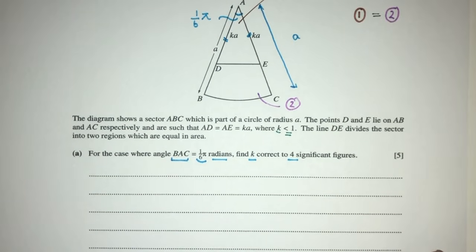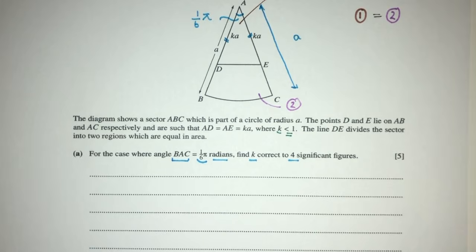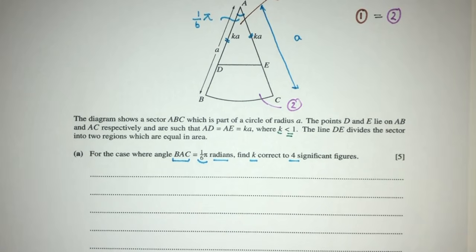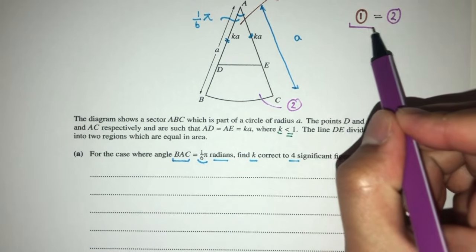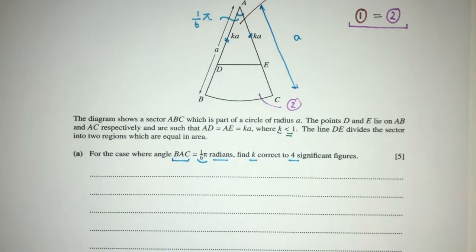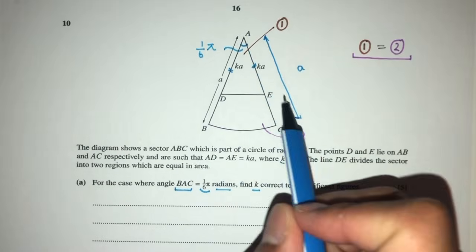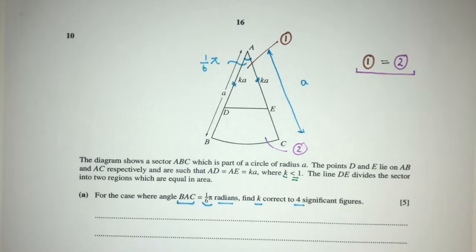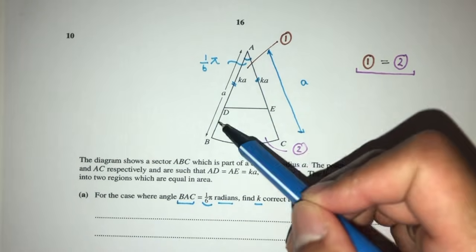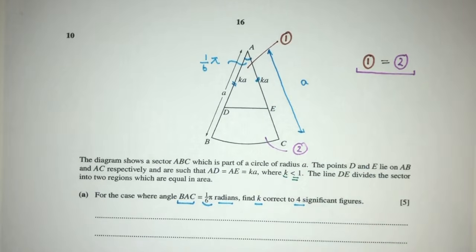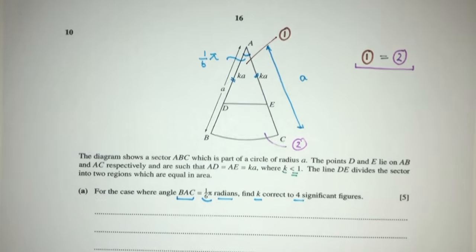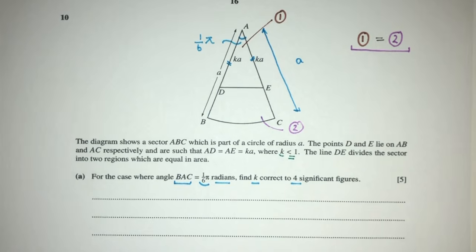So we have to find the value of K. That's pretty straightforward. We just have to use this information, right? So let's do that. How would you find the area of number 1, which is triangle ADE? As you can see, it is a triangle with these two sides and the angle in between. So whenever we have this condition, we can use the sine formula.